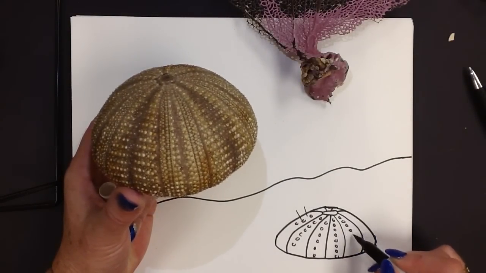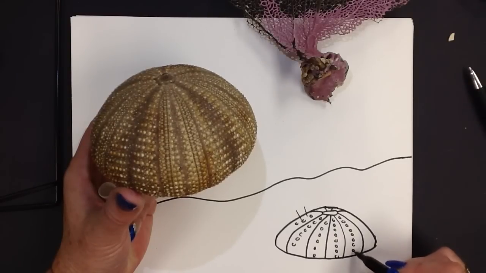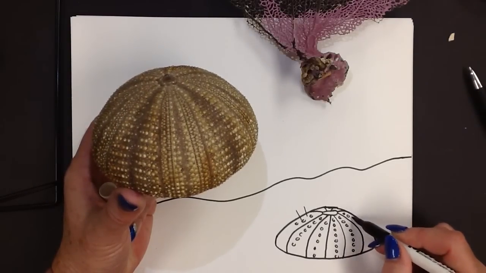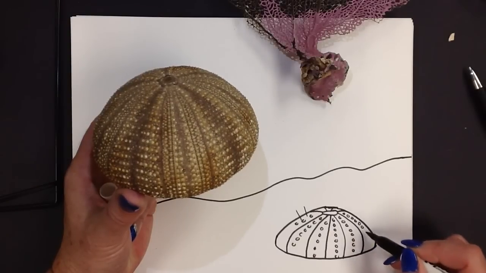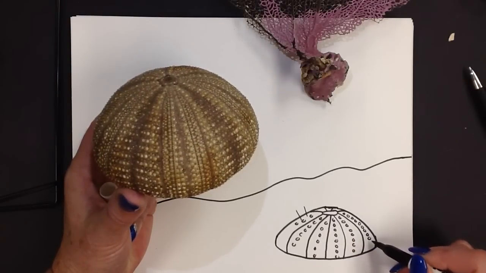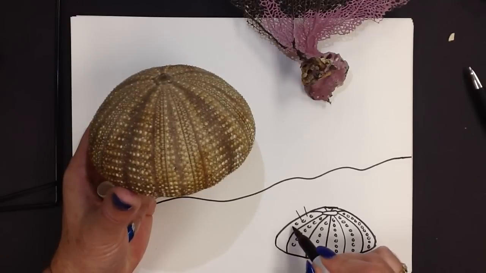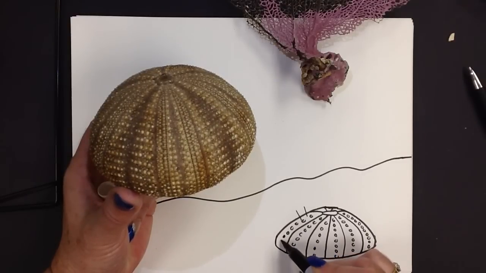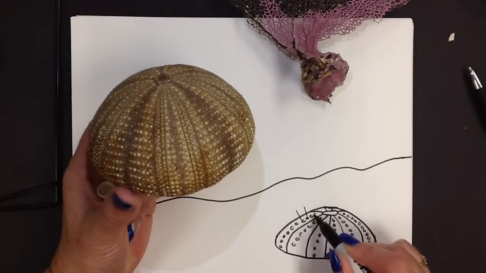So just little rows, and this is all adding detail to our pictures. And when artists add this kind of fine detail, which is pretty much like patterning, because we're adding the pattern to this, our pictures are going to be more advanced and appear to be better when we add lots of detail.